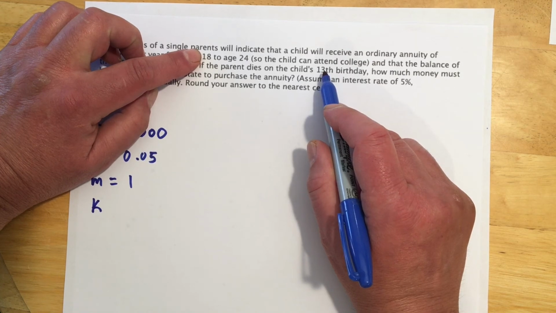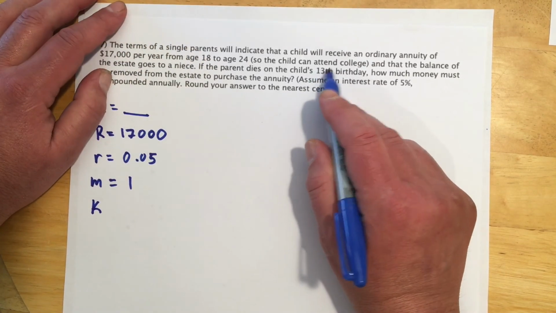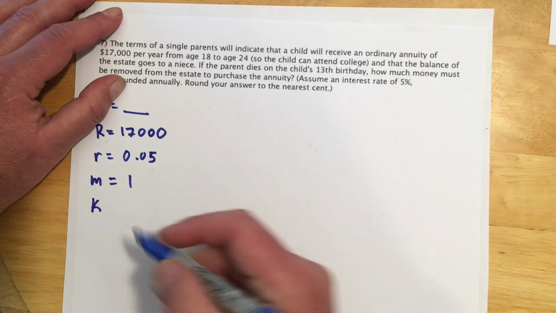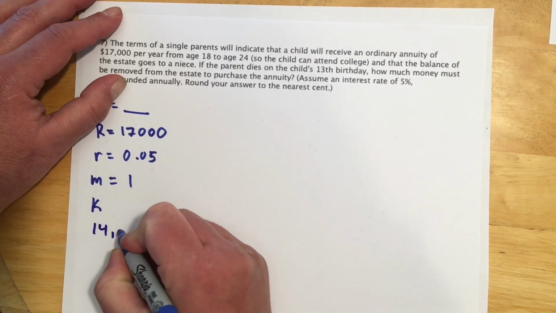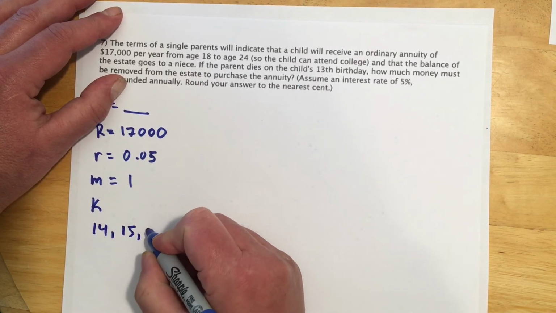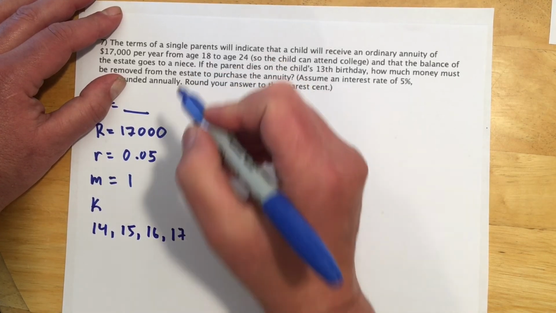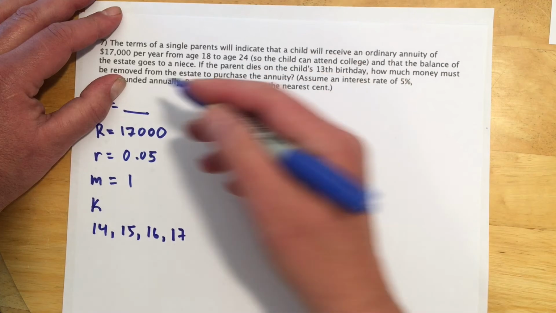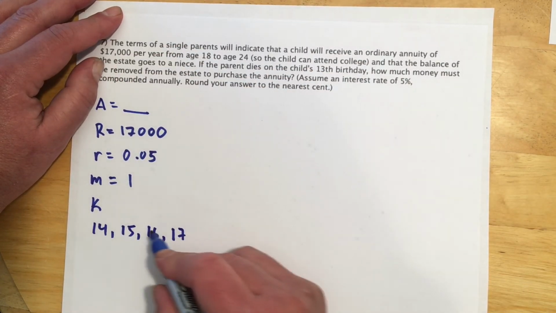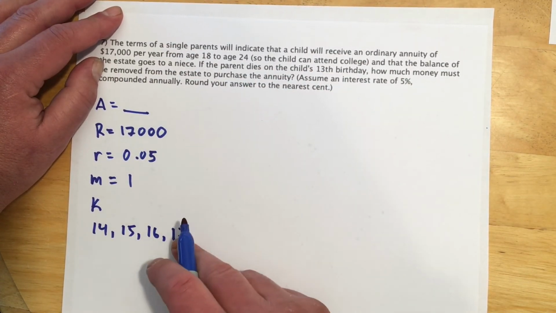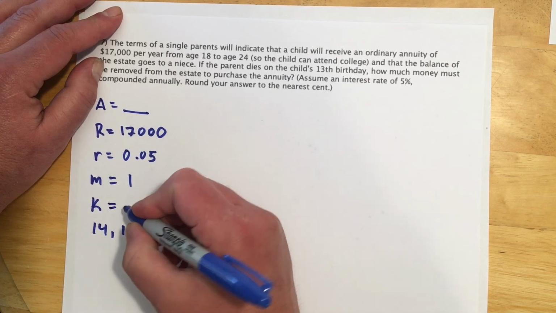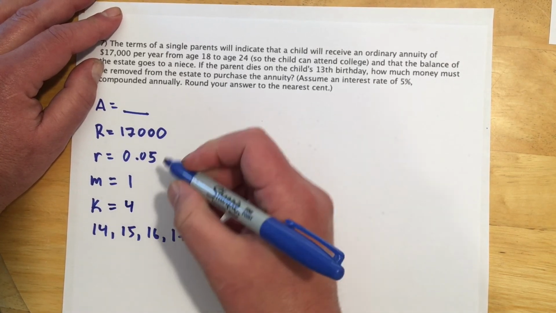So 13th birthday, parent dies. Then on the 14th birthday, no money. 15th birthday, no money. 16th birthday, still no money. 17th birthday, no money. And then on the 18th birthday, that's where they start getting the 17 grand a year. So that was deferred 1, 2, 3, 4 years. So K is going to be 4.